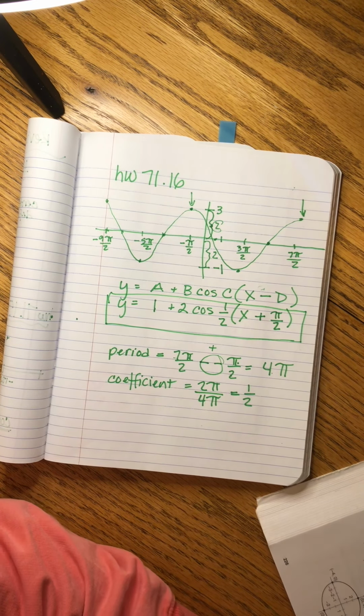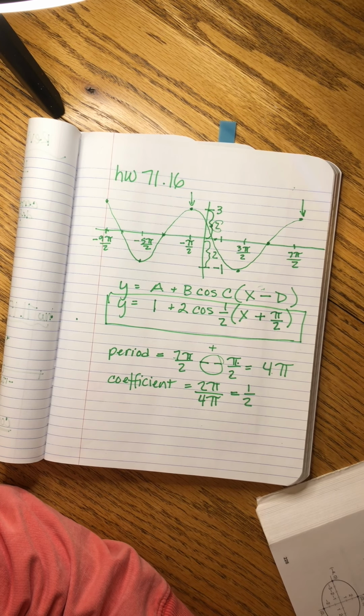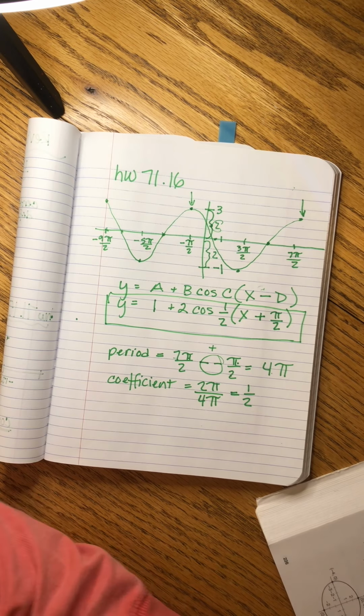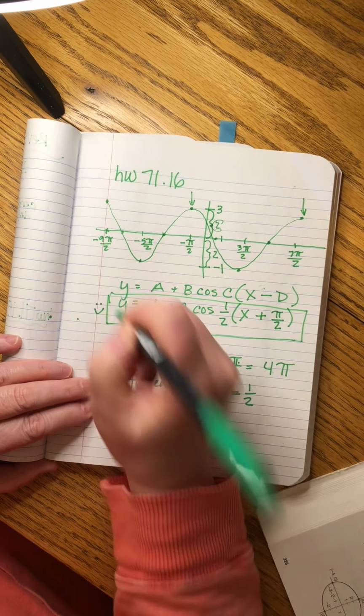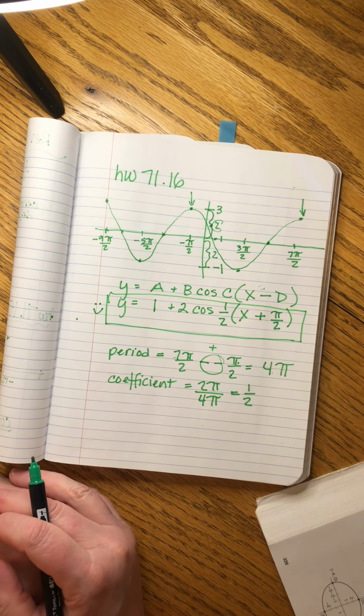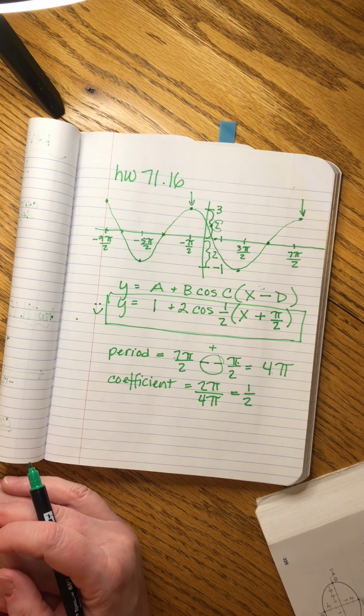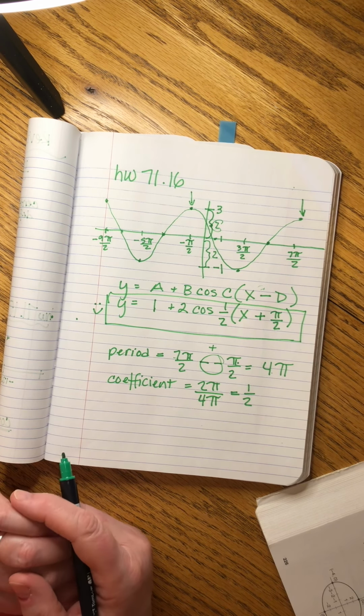Let me just double check. 1 plus 2 times the cosine of 1/2 quantity times x plus pi over 2. Yay! All right, I hope this helps you. Let me know how these are going. I hope you get the hang of them because they're really kind of super fun.